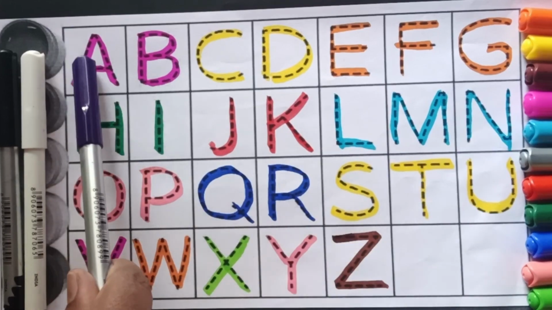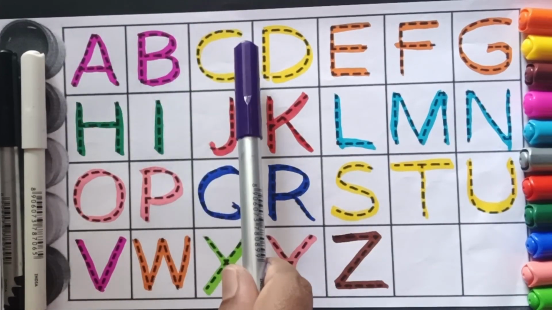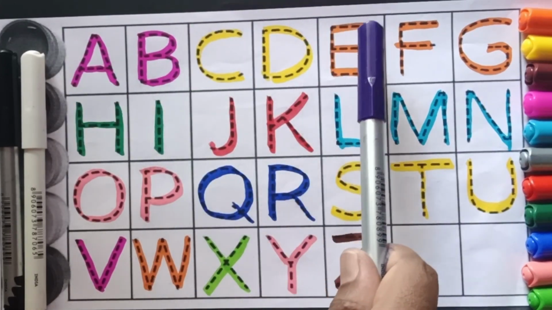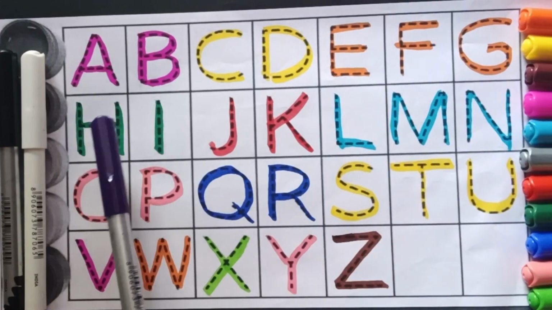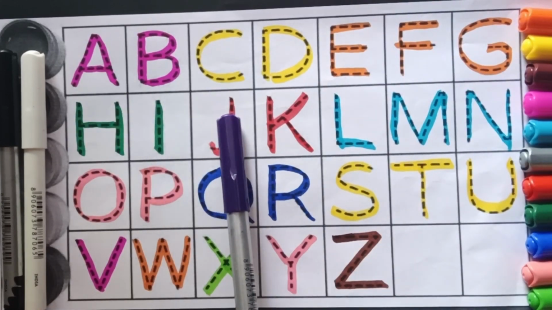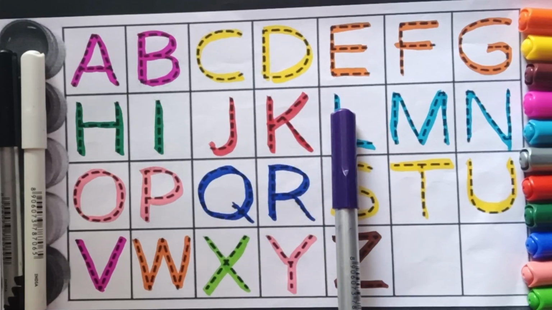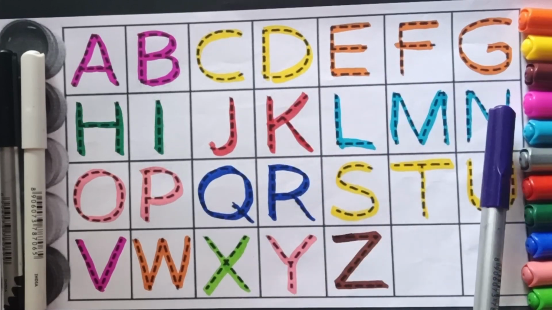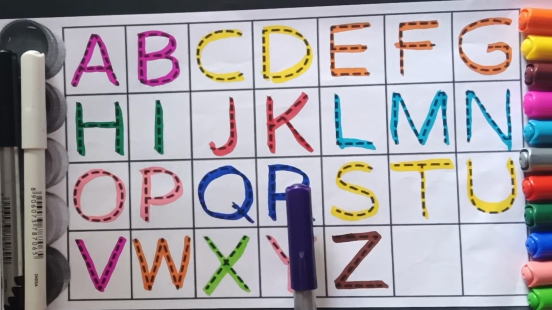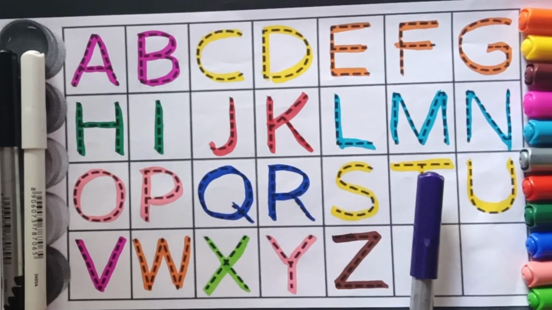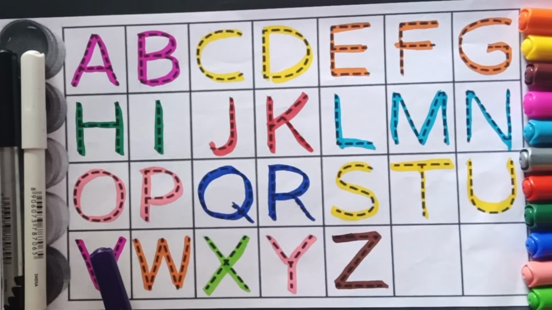So now we read all alphabets. A, B, C, D, E, F, G, H, I, J, K, L, M, N, O, P, Q, R, S, T, U, V, W, X, Y and Z.